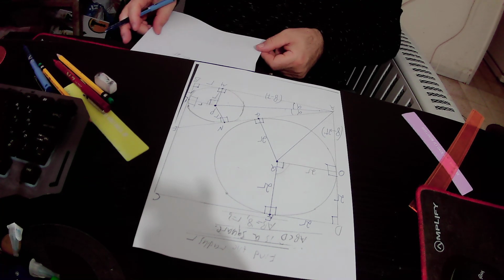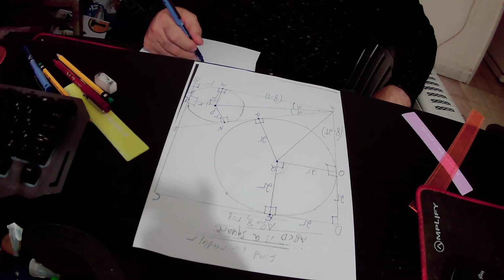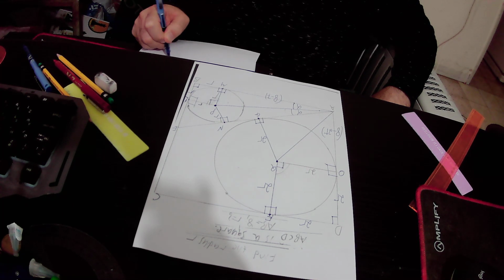And QA is a common side, it belongs to both triangles, so we can write down that QA equals QA as a common side that belongs to both triangles.